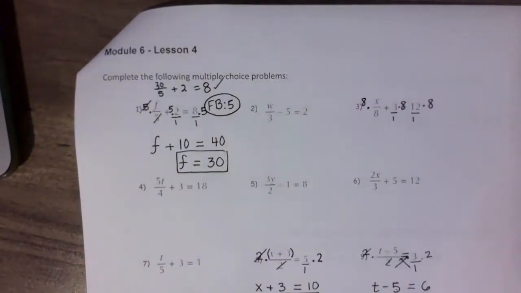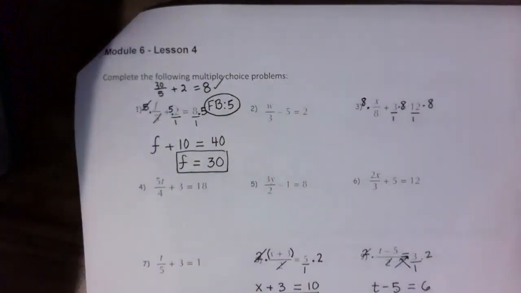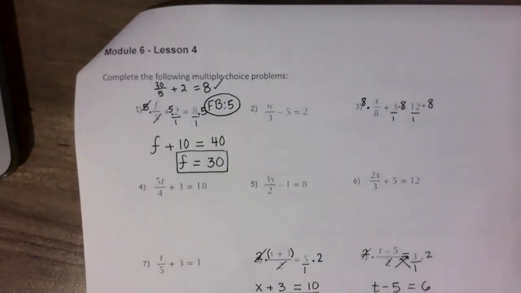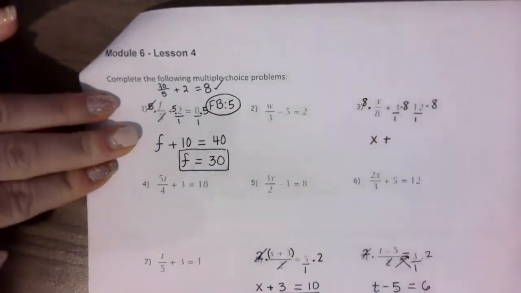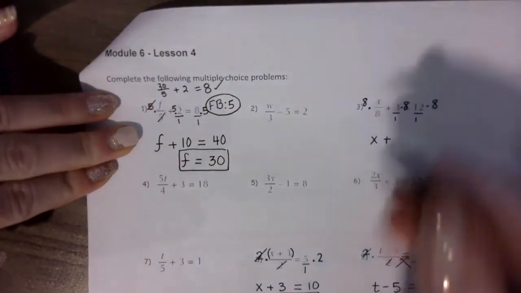Okay. So we end up getting, well, 8 goes into 8 one time. So that first one, I'm going to get 1x. Okay, so this is x. Plus 3 times 8 is going to be my 24.